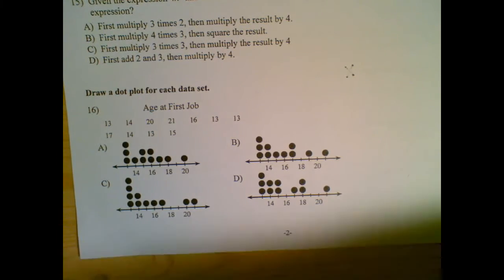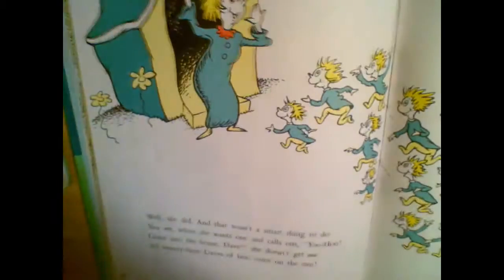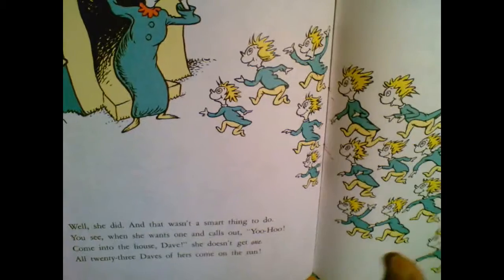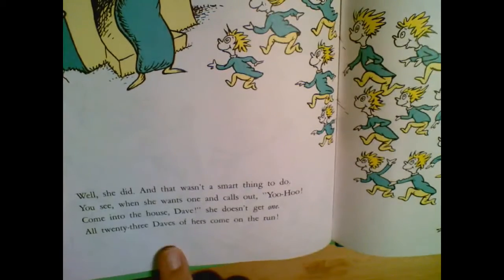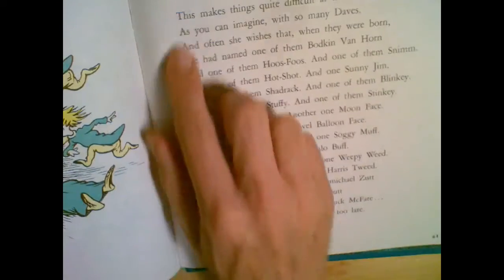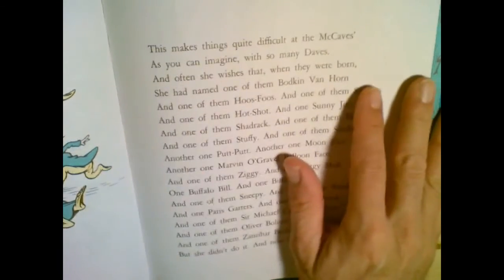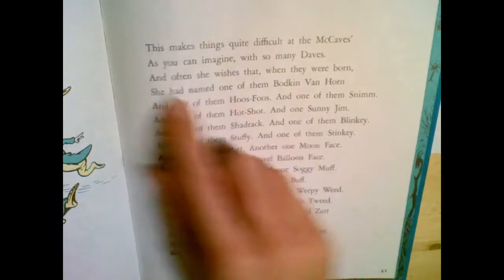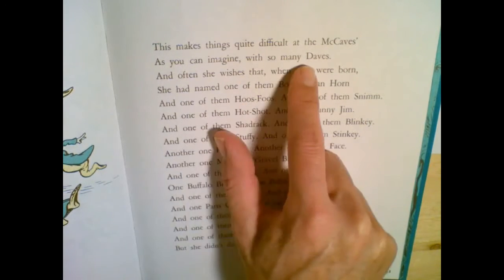Let's see what happened to Mrs. McCabe. So she called all her sons all at once, and you can imagine it was kind of a mess. So all 23 Daves come on the run. What would that look like? This makes things quite difficult at the McCabes', as you can imagine, with so many Daves.